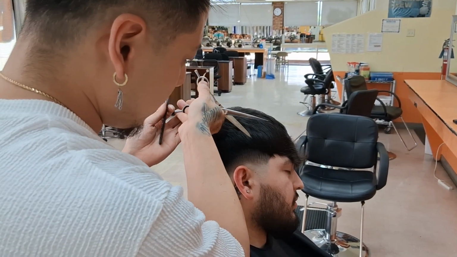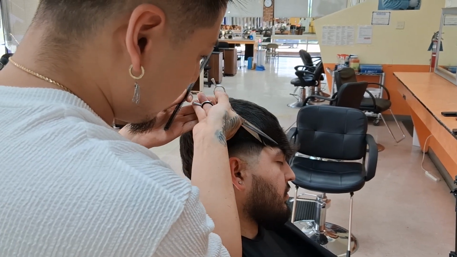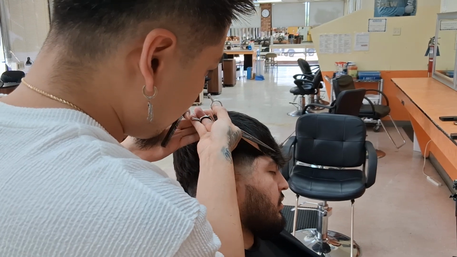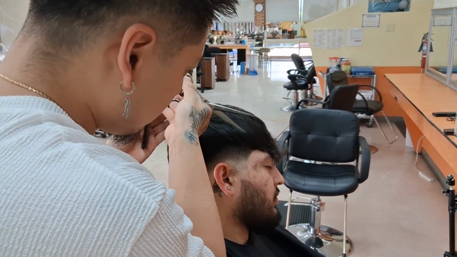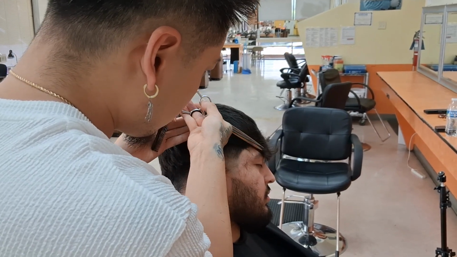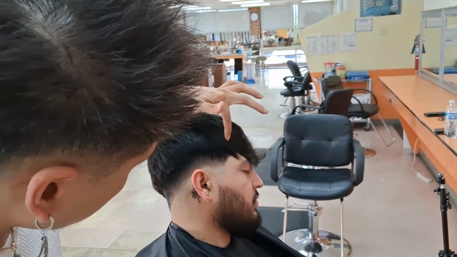See, as I go in with my shears and channel cut it through, and push the hair forward like how it wants to, it creates a type of blend and movement in the hair. See?